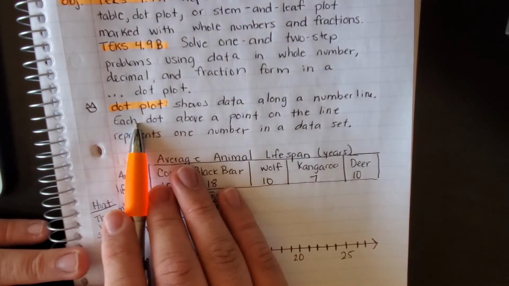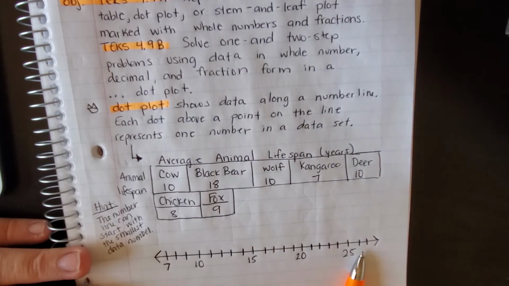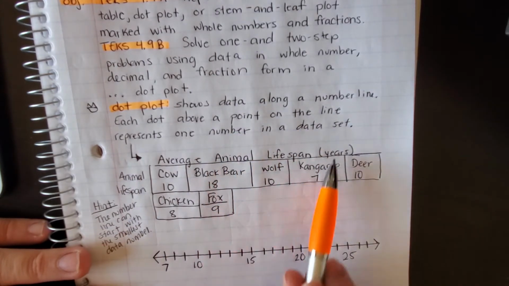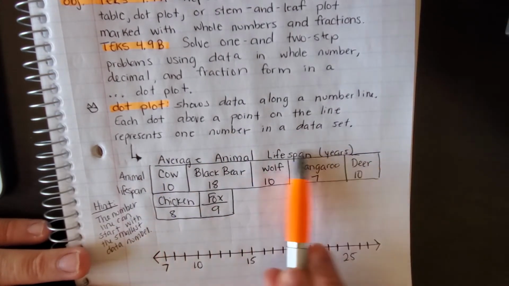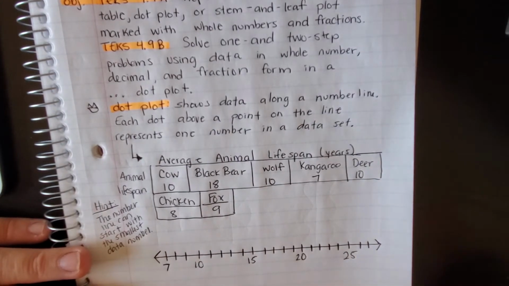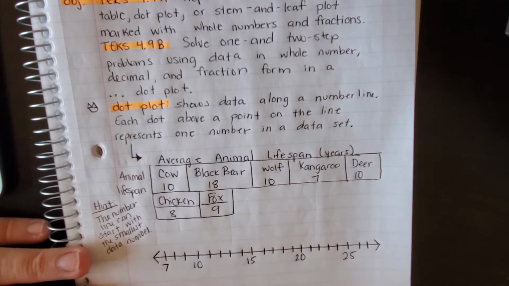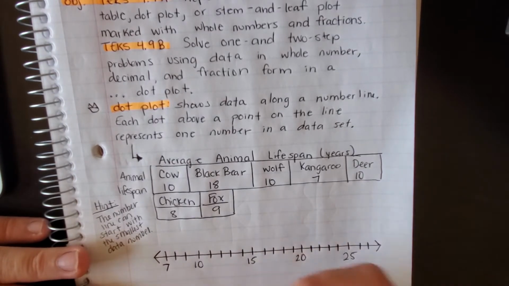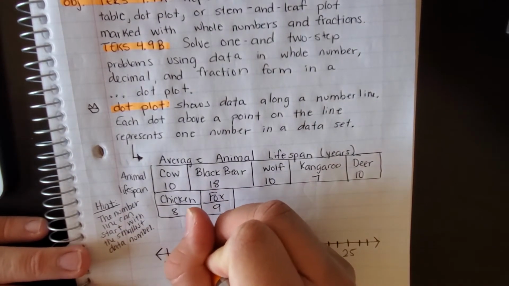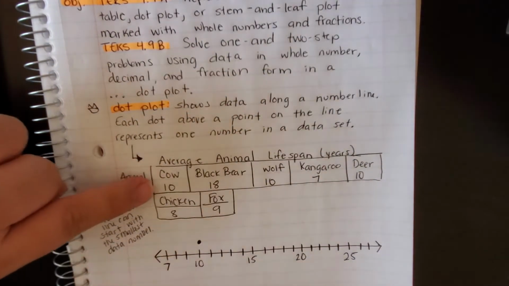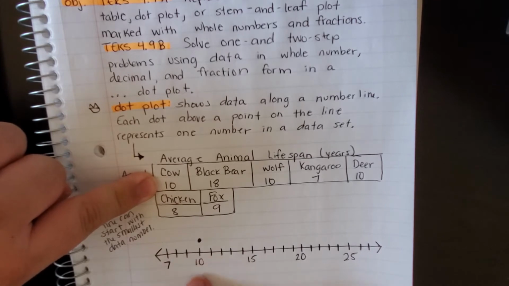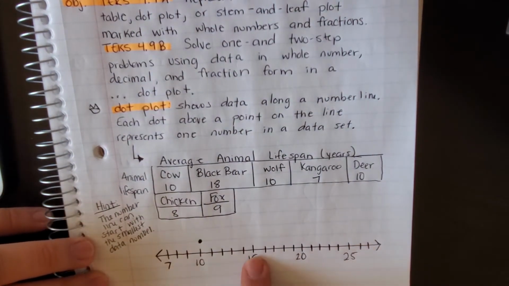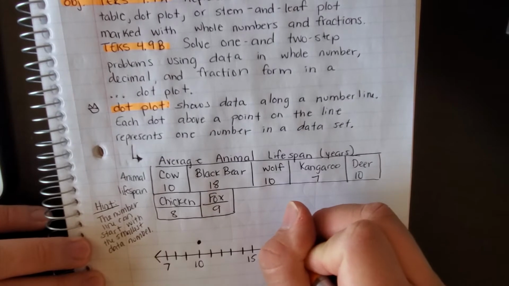According to what a dot plot is, it shows the data along a number line. We created a number line already. Each dot above a point on the line represents a number in a data set. So this is my data set, and I need to put this information into this number line with dots. Let's start. A cow's lifespan is 10 years, so I go to the number 10 on my number line, and I simply draw a little dot on top of the 10. Now, a black bear, 18. I find 18 on my number line, 15, 16, 17, 18 right here, and I put a dot.